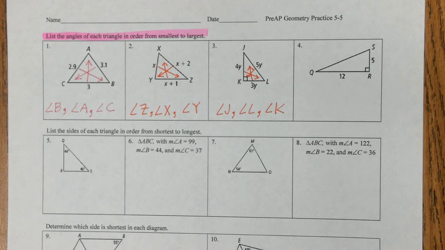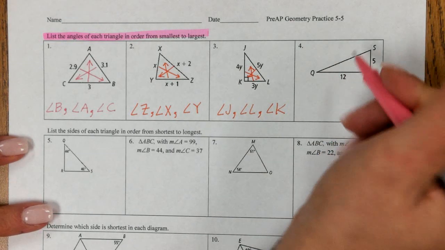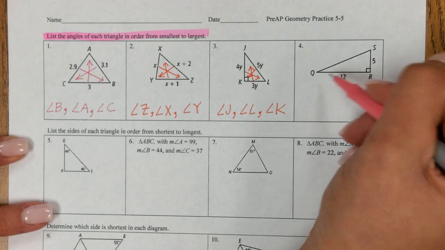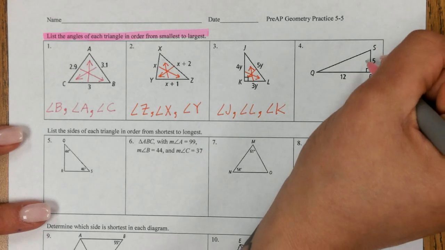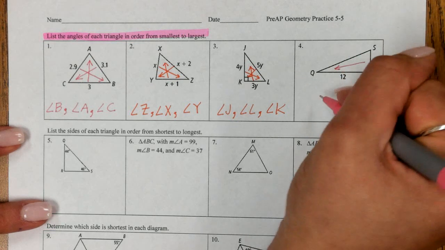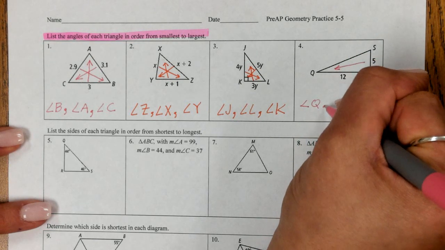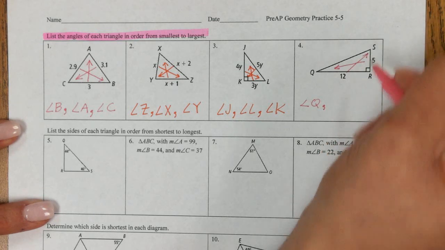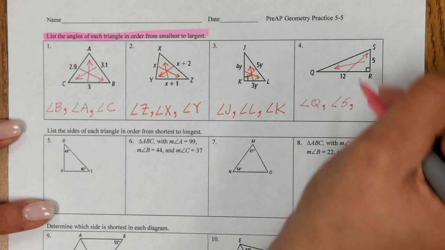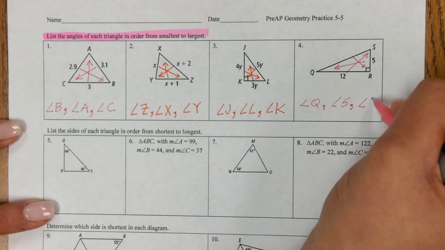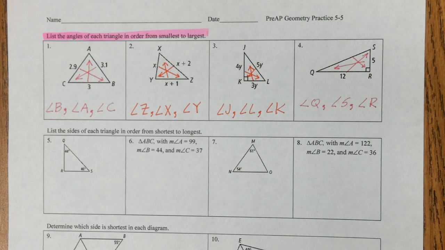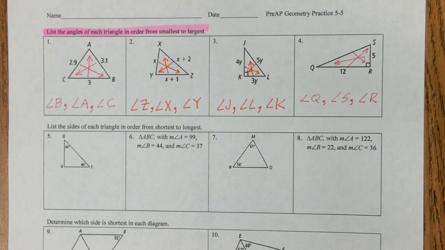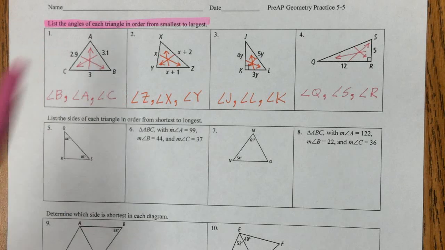Okay, so on number 4, again, all my sides are not listed, but I know that this is my longest side, obviously, because it is the hypotenuse, and you can just tell by the measurements. So the smallest side would be measurement 5, so angle Q would be first. Then 12, and then your last one would be angle R. Good, all right. Okay, so that's listing angles, that's ordering angles. On the next one, we're ordering sides.